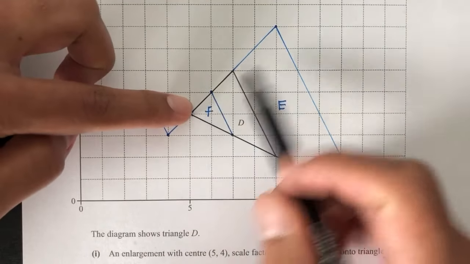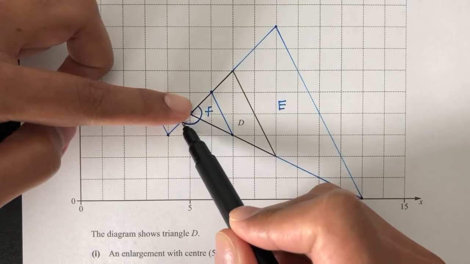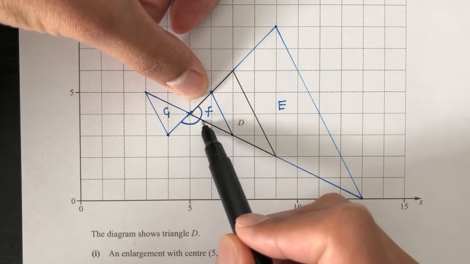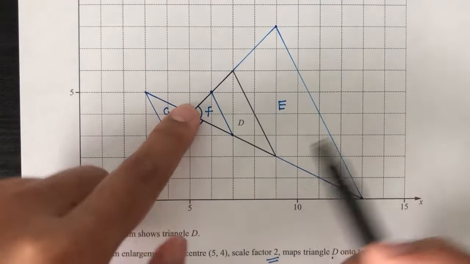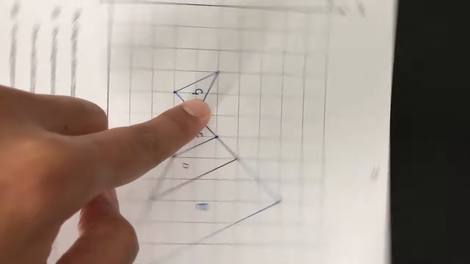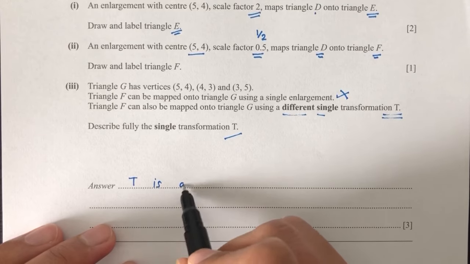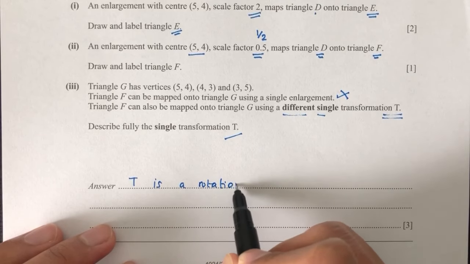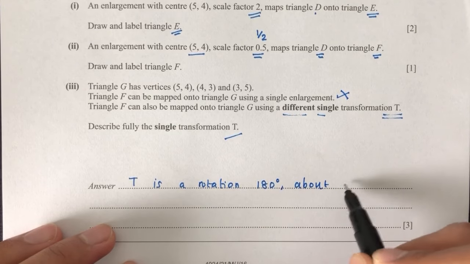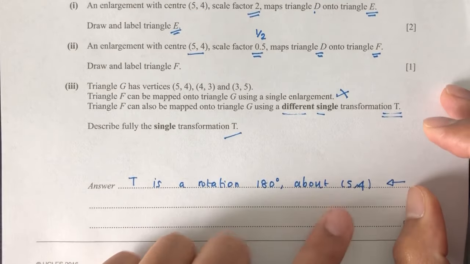As you can see, if you rotate this by 180, it will become here. If you rotate this by 180, it will become here. So in that case, it is also a rotation of 180 in this direction. So let's do that. So T is a rotation 180 degrees about the center 5, 4.